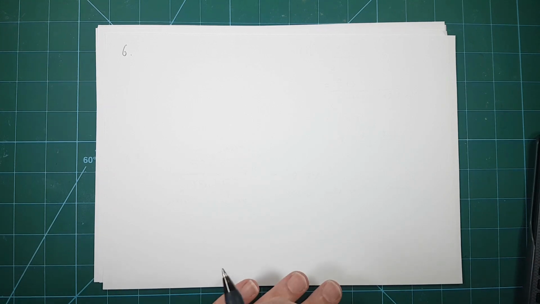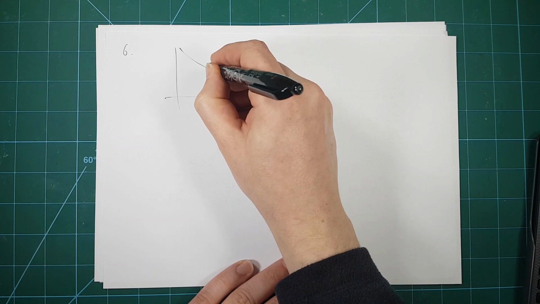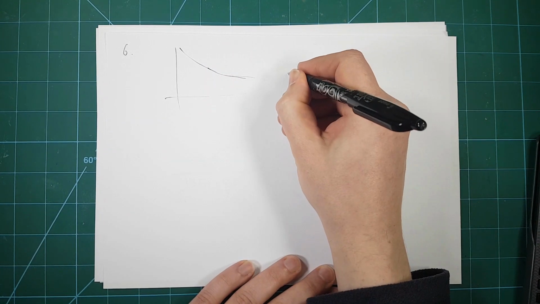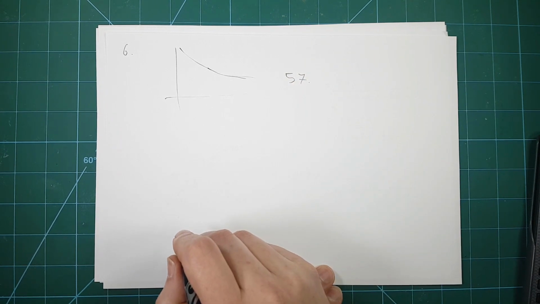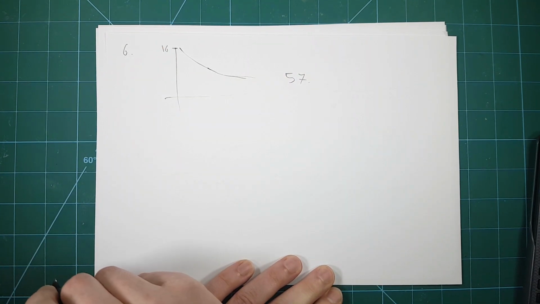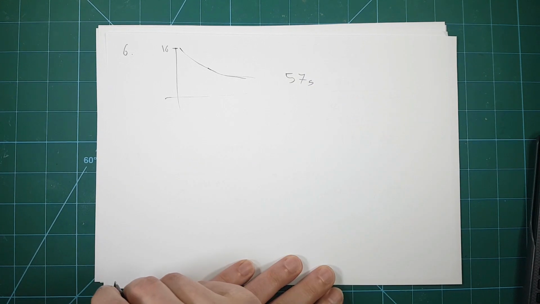Question 6. This question 6 is from June 2018. Now, to start with, you're given a decay graph like so. Now, you're asked what would the value of the quantity which is decaying, which starts off at 16 here, be after 57 seconds?